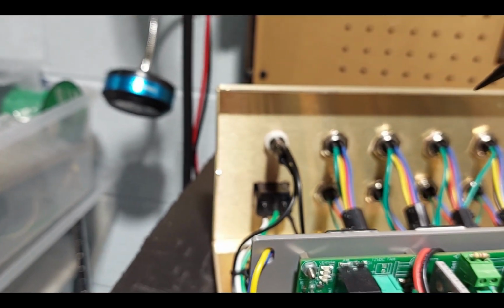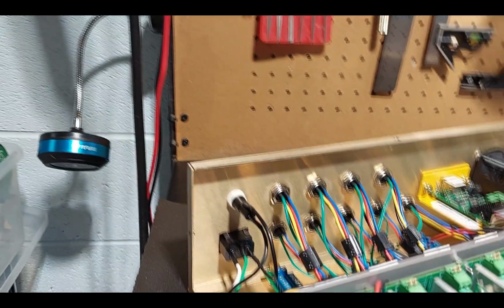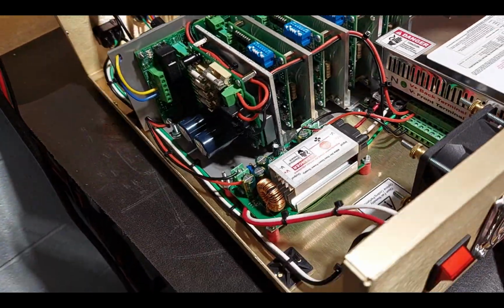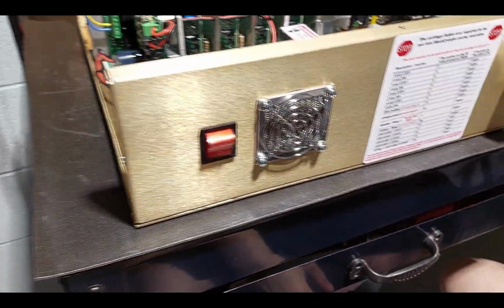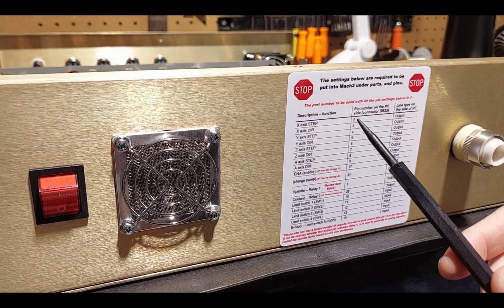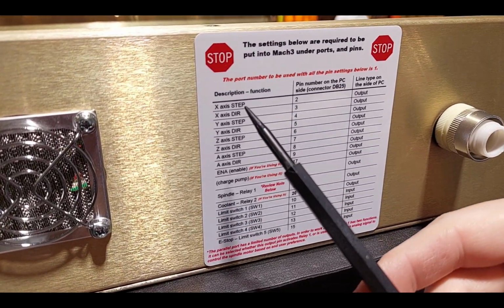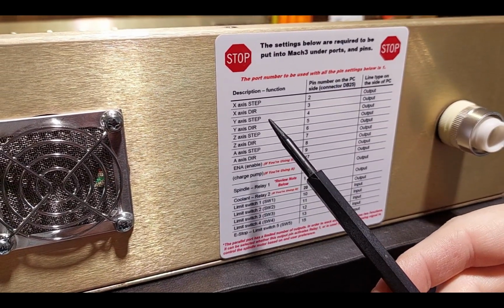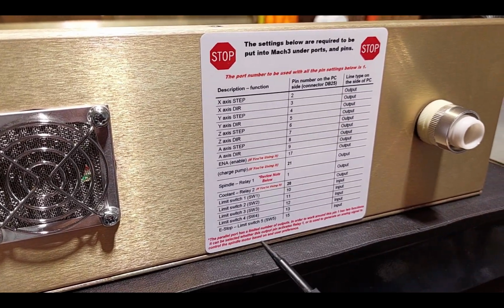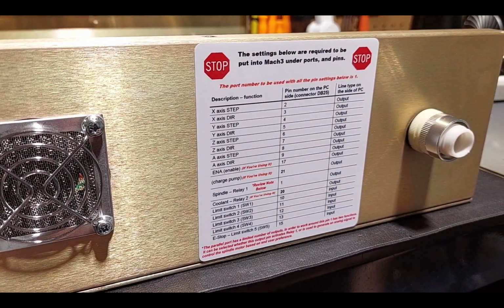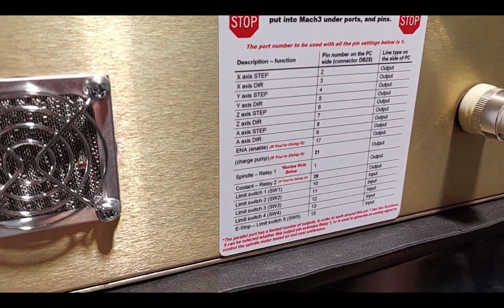So again, you can see now exactly what we have, and I'm going to go to the front of the system because my clients love this. When they're setting it up, here is the graphic. Once again, x-axis step, direction, y-axis step, direction. Everything is here along with any review notes that they need, and they can set this system up in a matter of minutes and have motion.